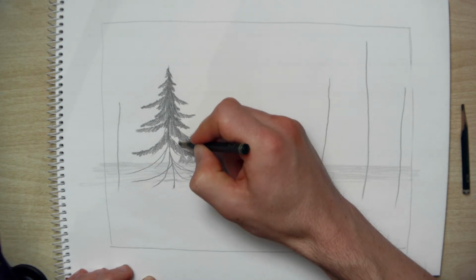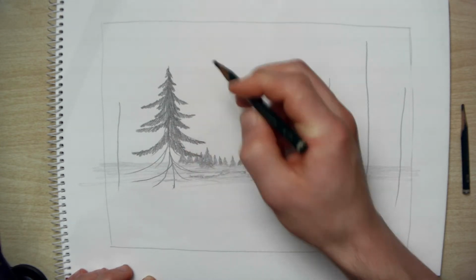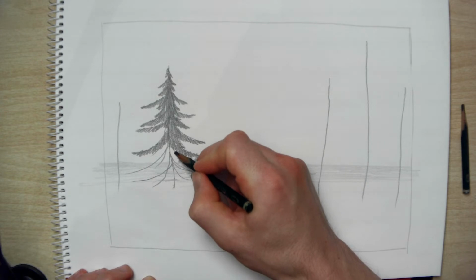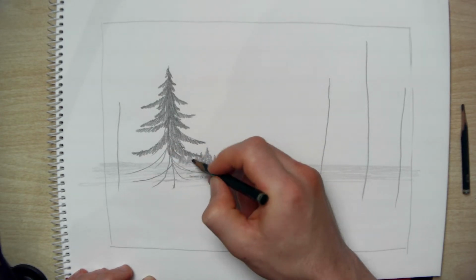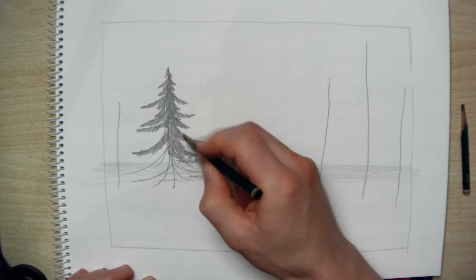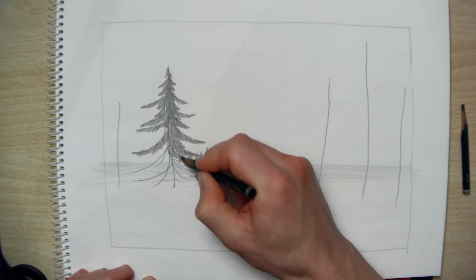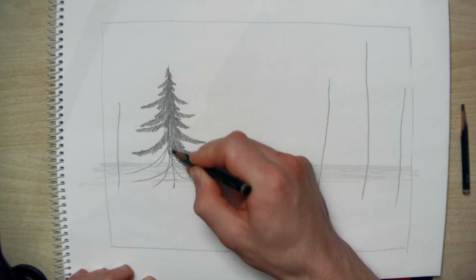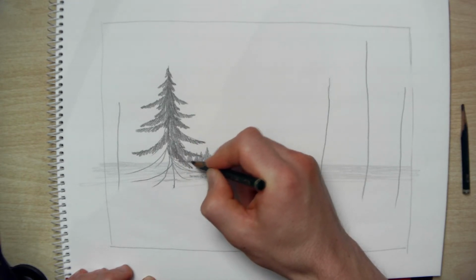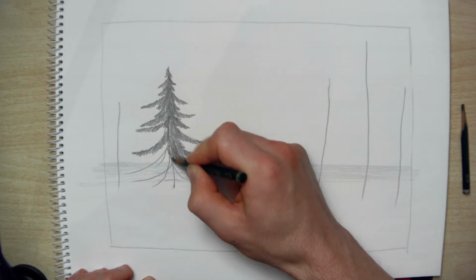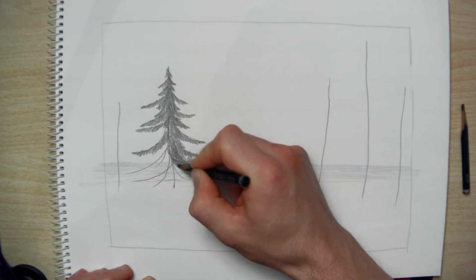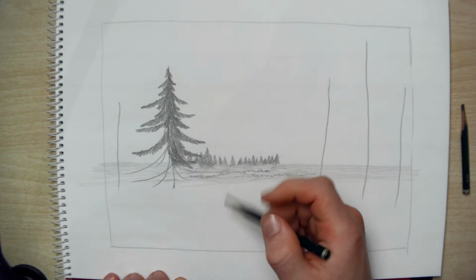Let's have another one back there. This one here. I think I need a couple more back or over there on the right side. But I still want some of those trees in the background to poke out in between the branches.